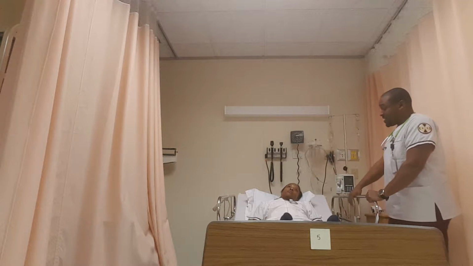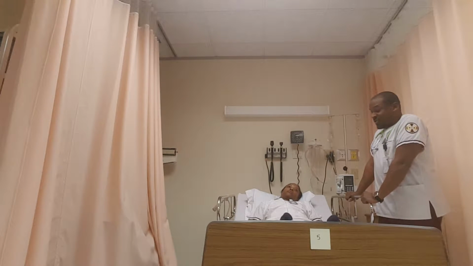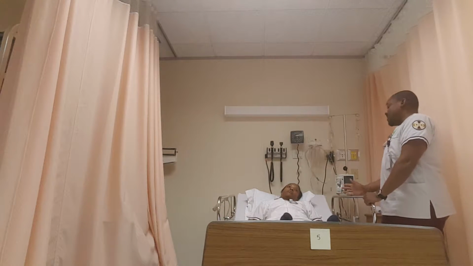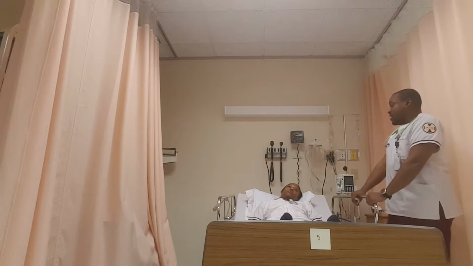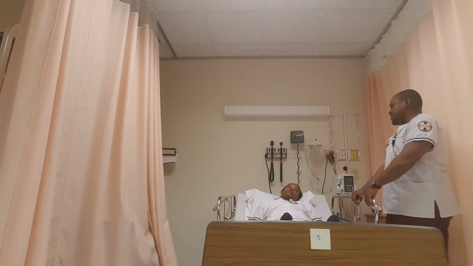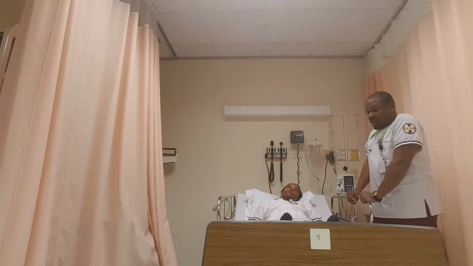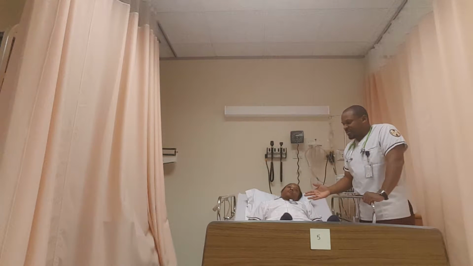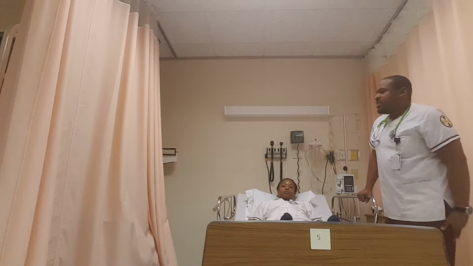Her facial expression is calm and relaxed. Her mood and affect is appropriate for the situation. She's laying supine in bed. Head of the bed is about 30 degrees semi-Fowlers. Patient is alert. She's been responding to my questions. Skin color appears to be normal. No issues noted with her skin, and no skin color that indicates she's in any distress.